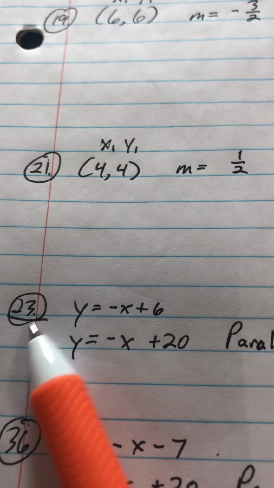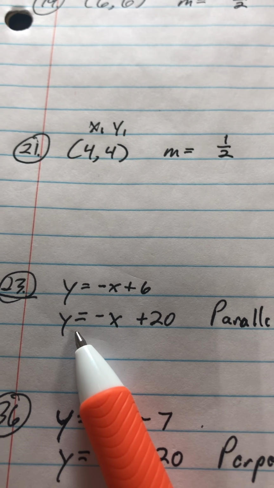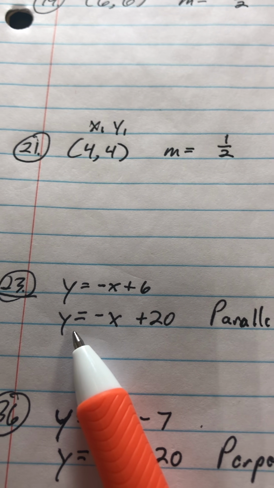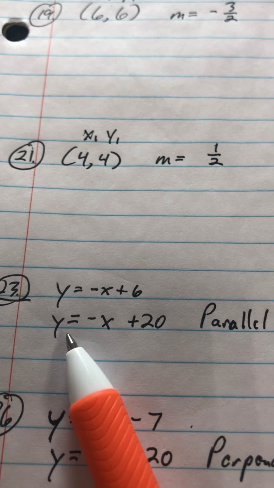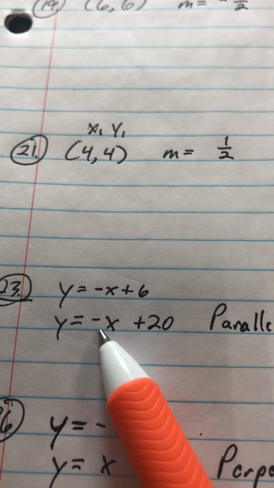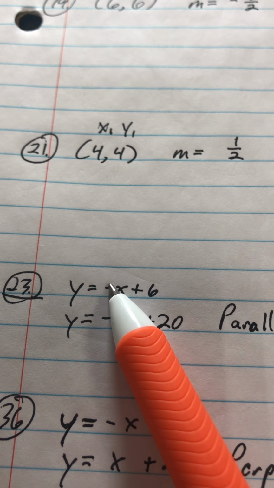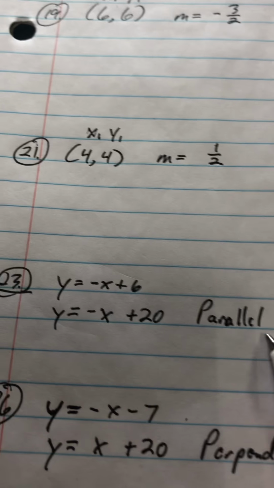Okay, for 23 through 26, determine whether the lines are parallel and explain. Well, let's take a look at 23. I had to manipulate the second problem in order to get y by itself. You've got to write it in slope-intercept form. I look at the slopes. Slopes are right here, -1, -1. They're parallel, they're the same.